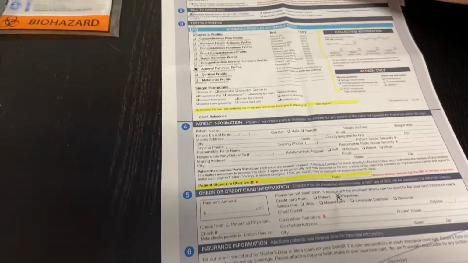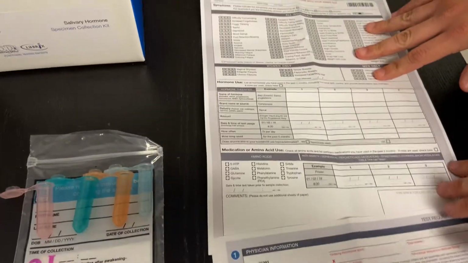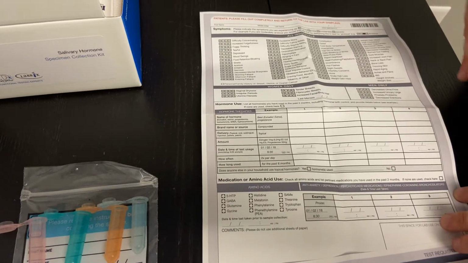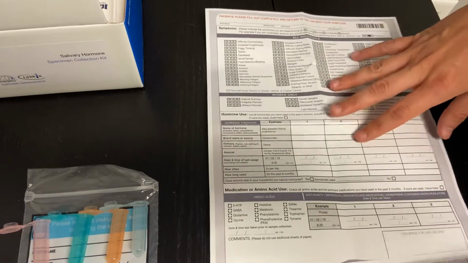You also see there is a patient survey that the company likes just to have some additional information, and they provide this back to us once they release the results, so you're welcome to fill this out. You do not have to, however.